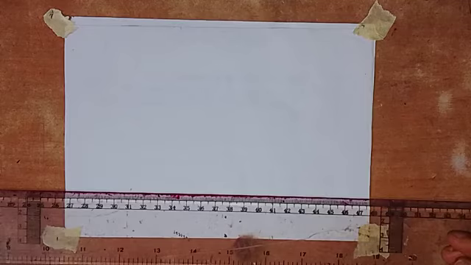Let's look at how to determine the diameter of a circle when we are given the circumference of the circle, by construction.